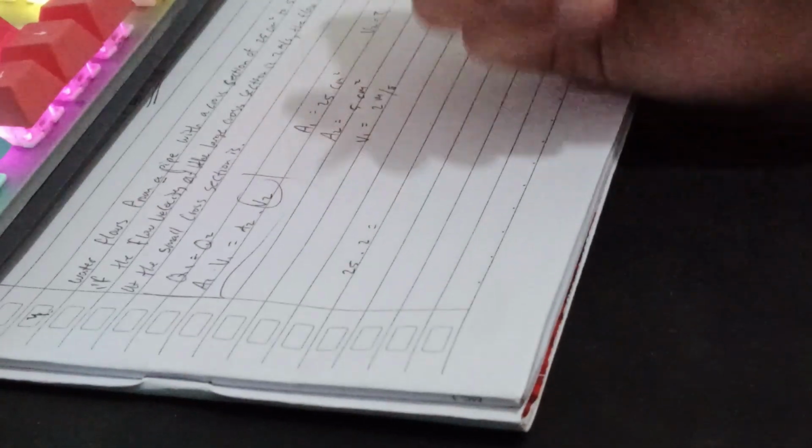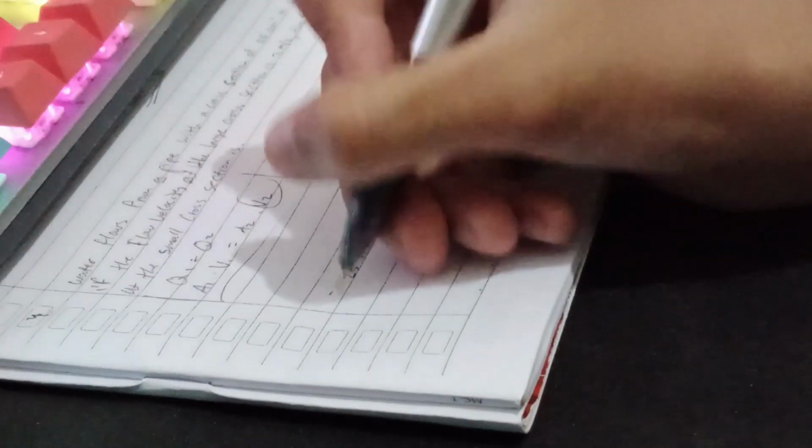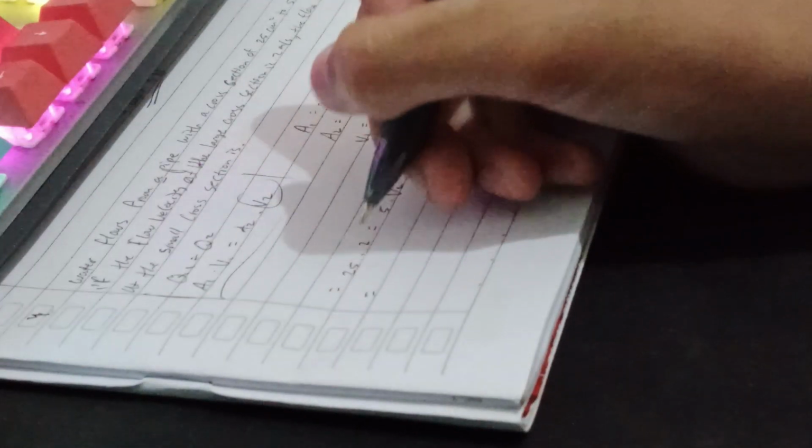Alright, this is the most basic thing. You just put it into the formula and then calculate as normal. So we're going to put in 25 times V1, which is 2, equals A2, which is 5, times V2. And then we're just going to calculate it. 25 times 2 is 50, equals 5 times V2.